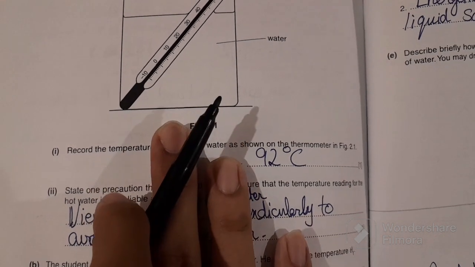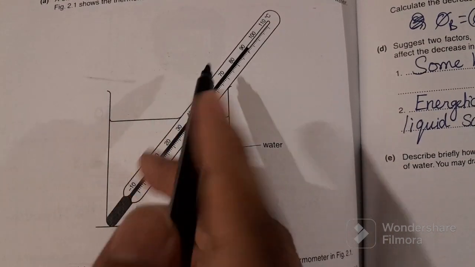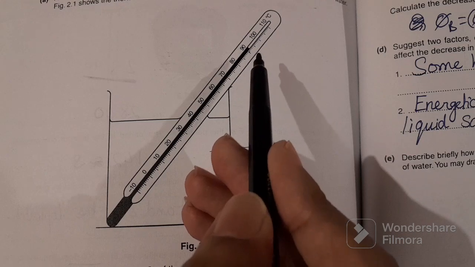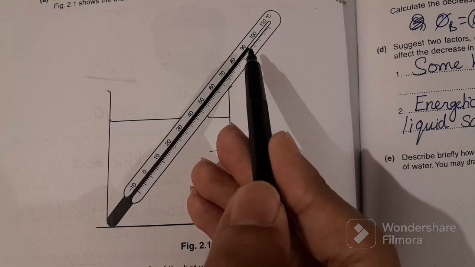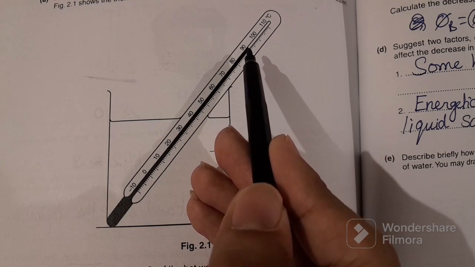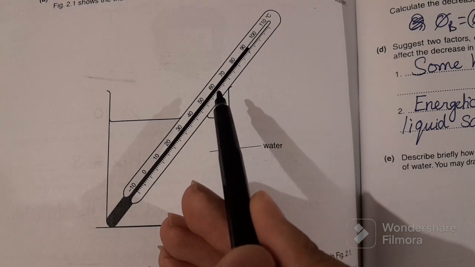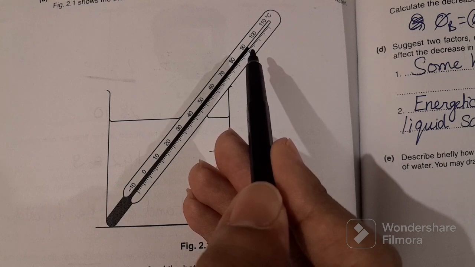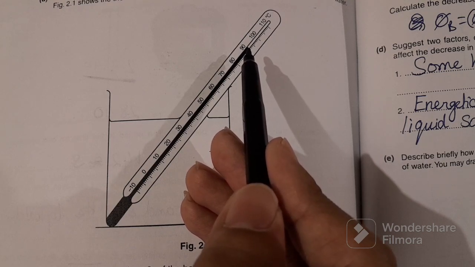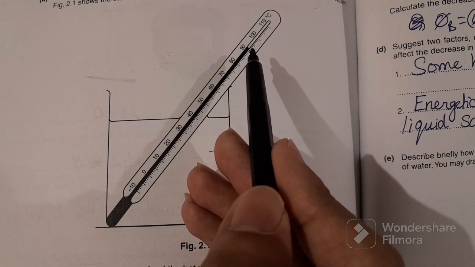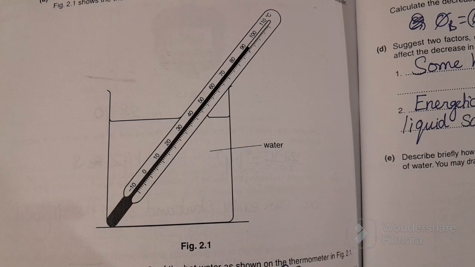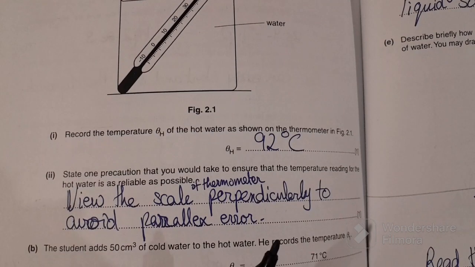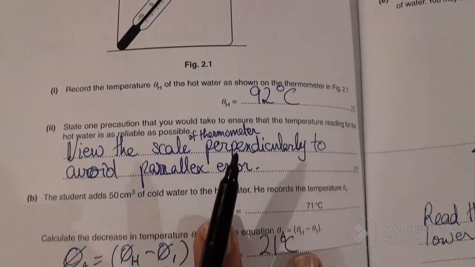Why? Because if you look at the thermometer from the right side, the temperature will be 1 or 2 degrees less, and if you look from the left side, the temperature will be 1 or 2 degrees more. So this will create an inaccurate experiment. So this is how you can take the temperature reading of hot water more accurately.